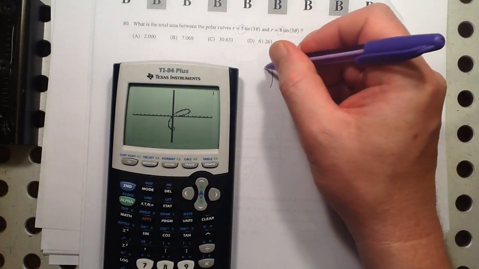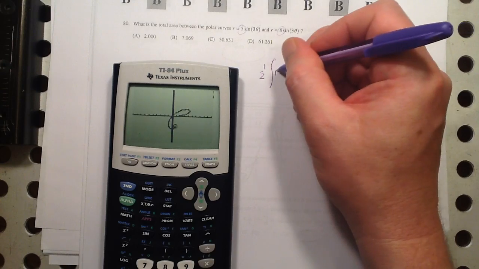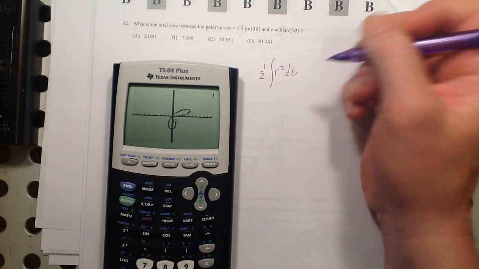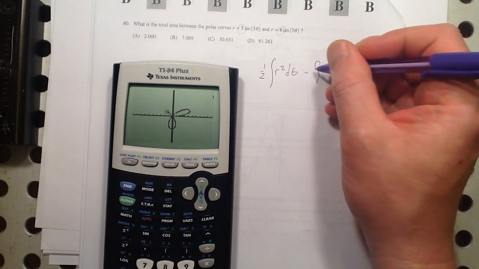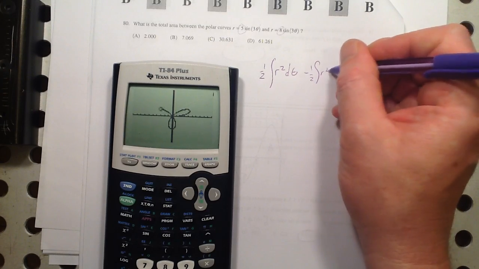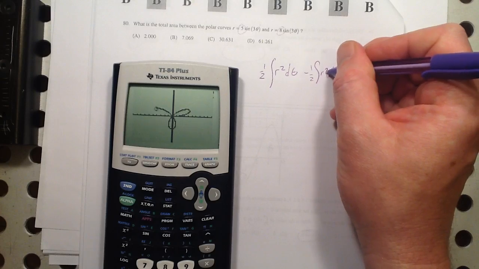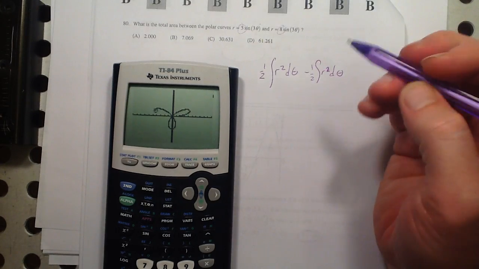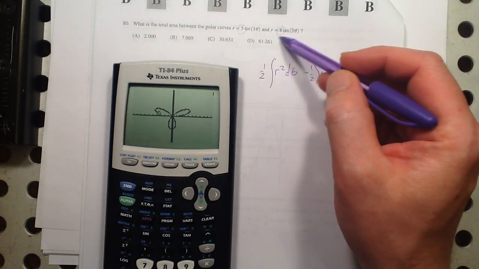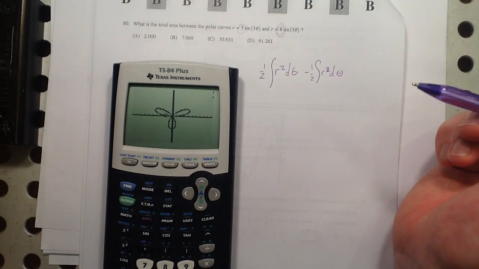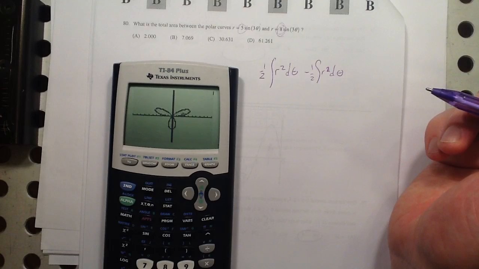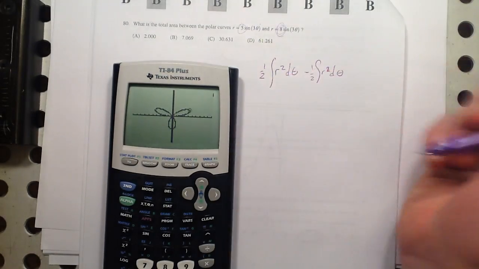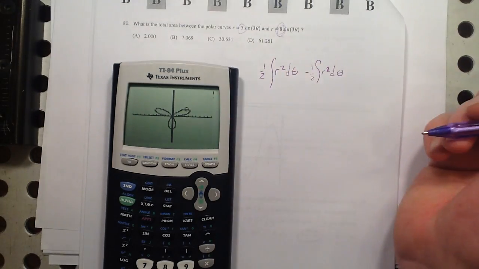Alright, so while that's doing that, I have the area between two polar curves here. So that area in general for a polar curve is 1/2 r squared d theta. And for this one I'm going to have 1/2 r squared d theta of the outside one minus 1/2 r squared d theta of the inside one. It should be clear that this is the outside one and this is the inside one, right? It's tracing it for the second time now. So that's going awfully slow here.